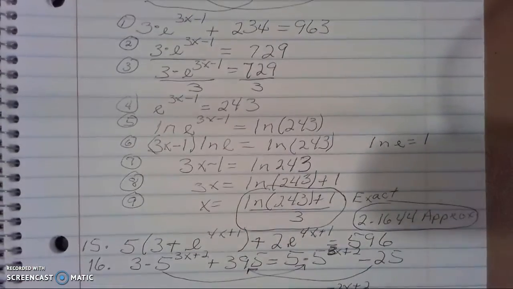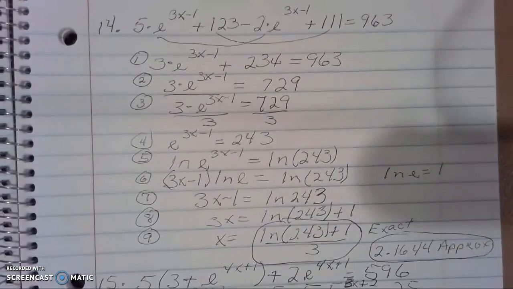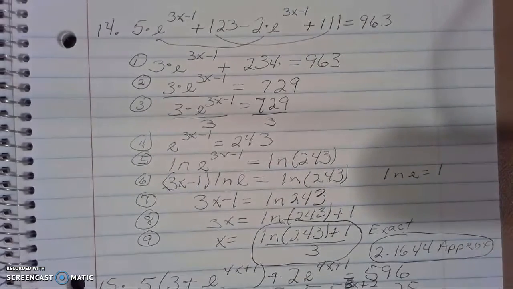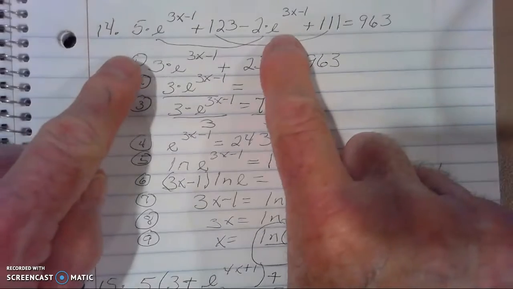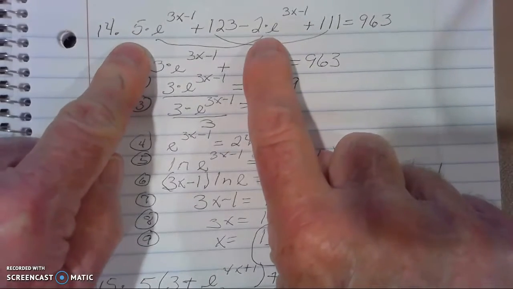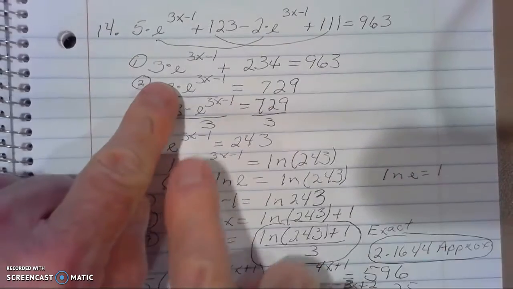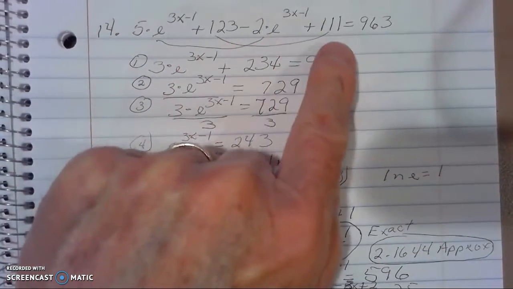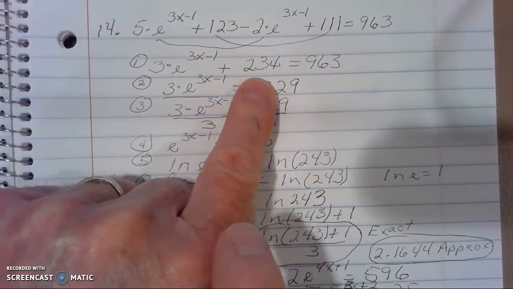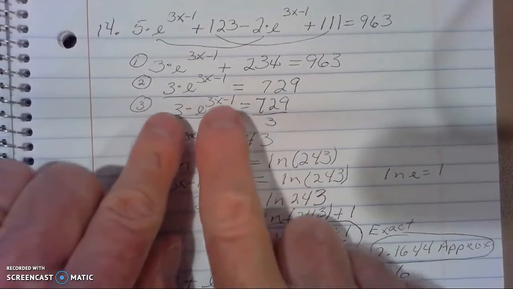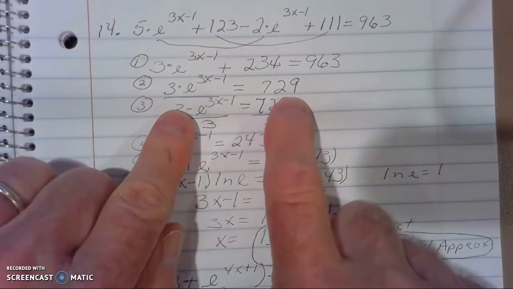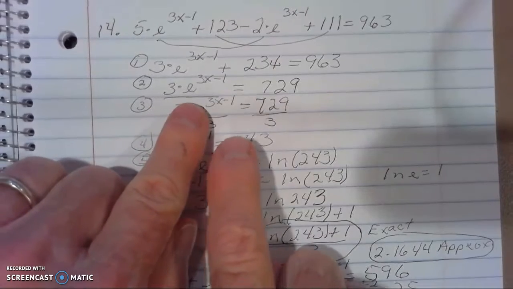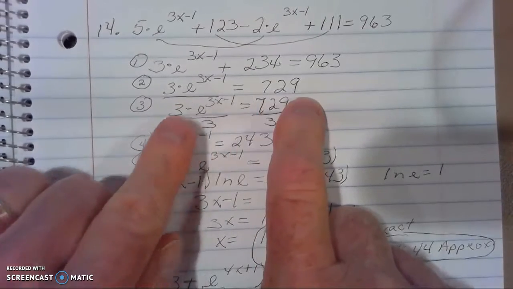Number 14, we don't have to factor because the first thing we need to do is get like terms together. I moved this, I added this term and this term together, made 3 e to the 3x minus 1. I moved 123 and 111 together is 234. Then I subtracted 234 from both sides, and so I have this equal to 729.